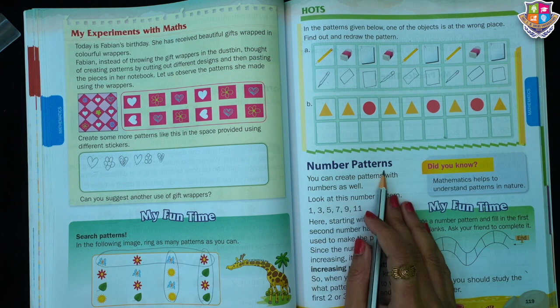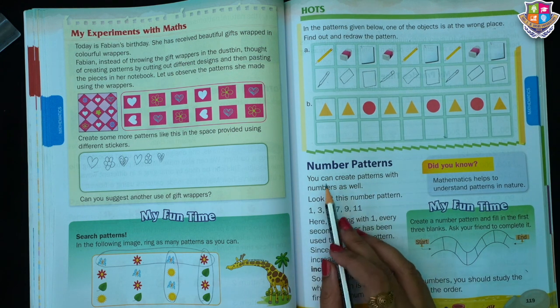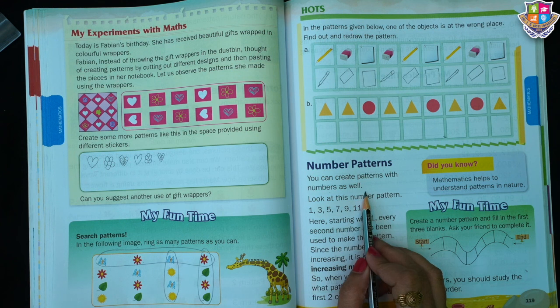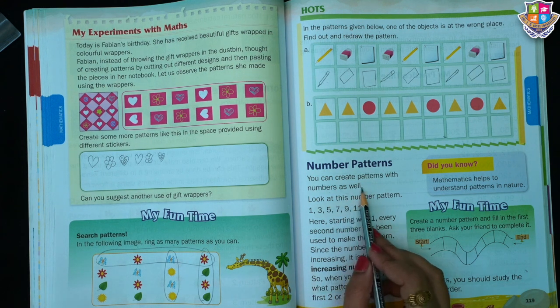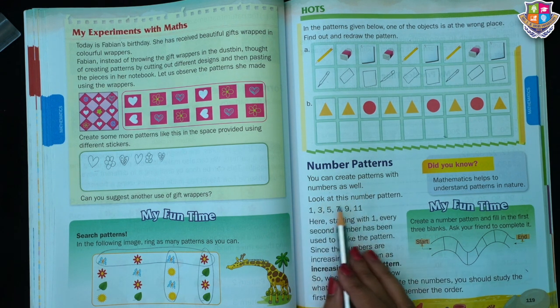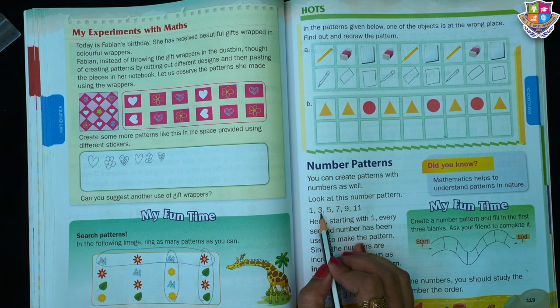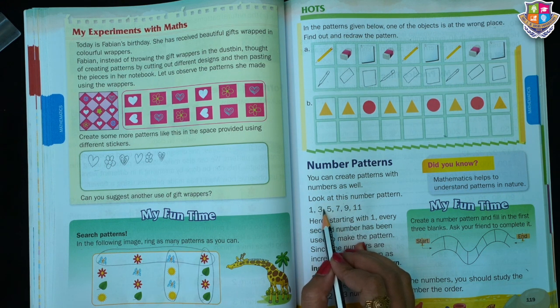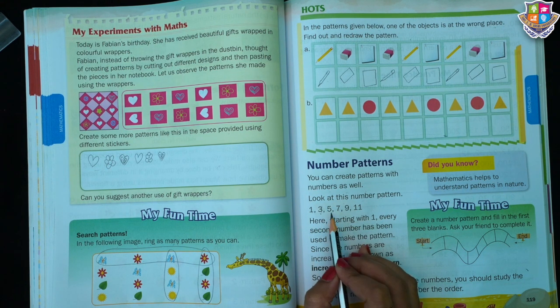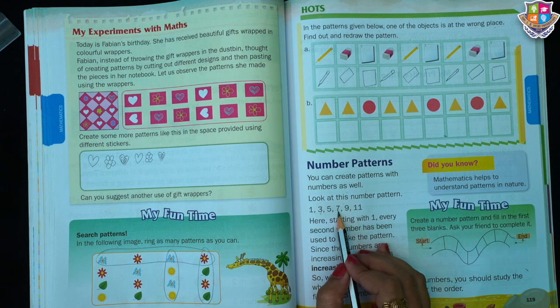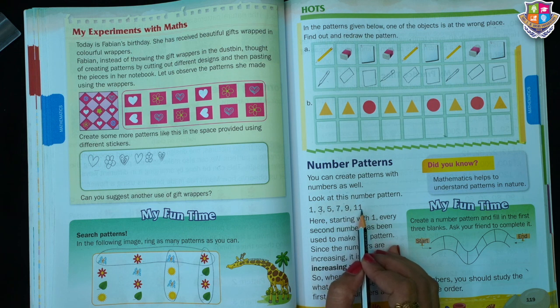Now we are going to learn about number patterns. What are number patterns now? You can create patterns with numbers as well. Now look at this number pattern. Now see here 1, after 1 they have directly written 3. They have not written 2. After 3 they have not written 4. Directly 5. After 5, 6 is skipped, 7, 8 they have not written, 9, 10 they have not written, 11.